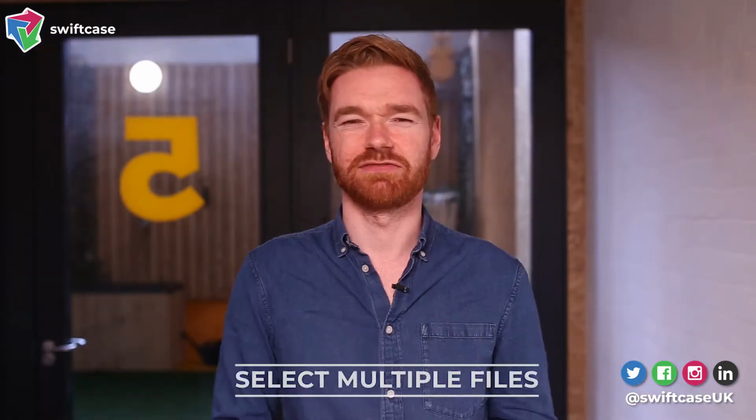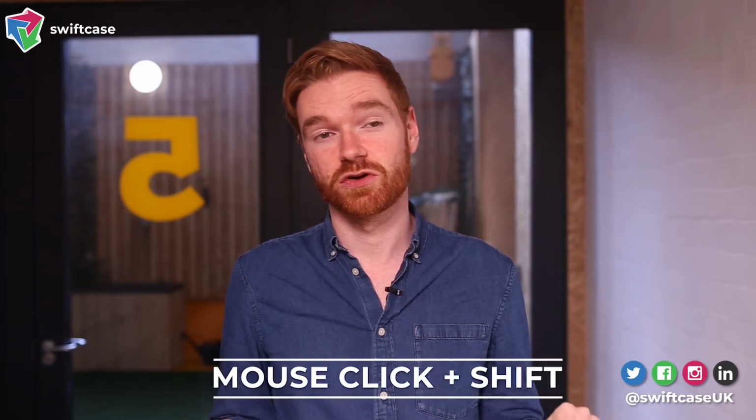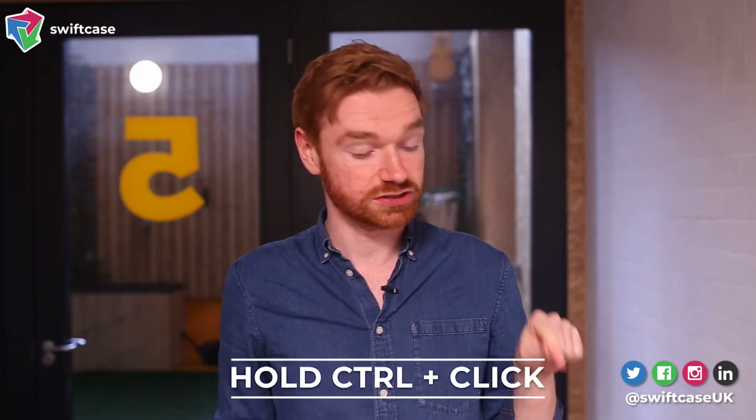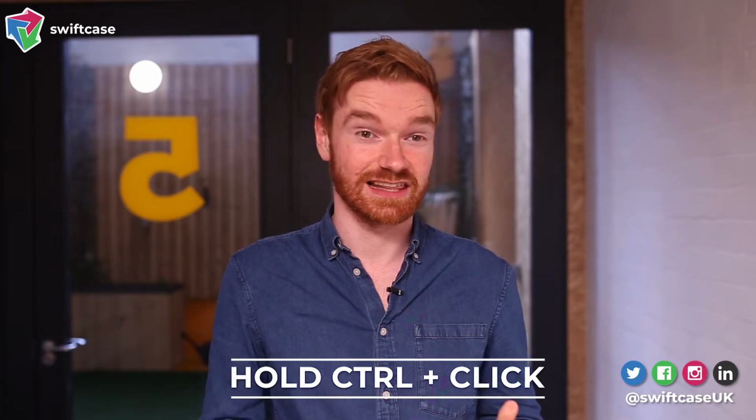And finally, number 10 is select multiple files. If you don't know this shortcut, I don't know how you've lived without it. It can be incredibly frustrating to manage large folders and files. Mouse click and Shift will allow you to select a group of files. And if you want to select individual files after that, hold Control and then simply click around. That'll allow you to select them as well.